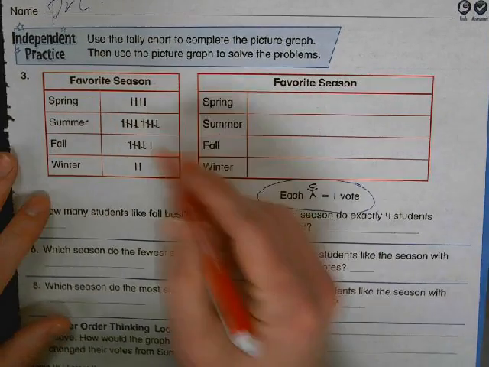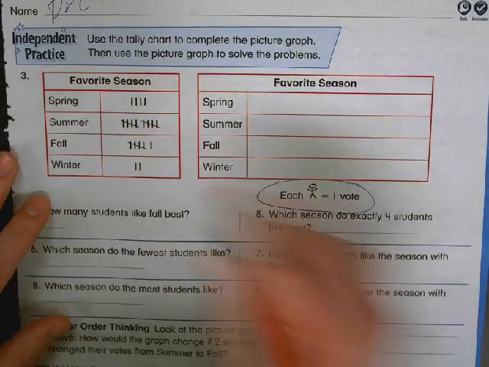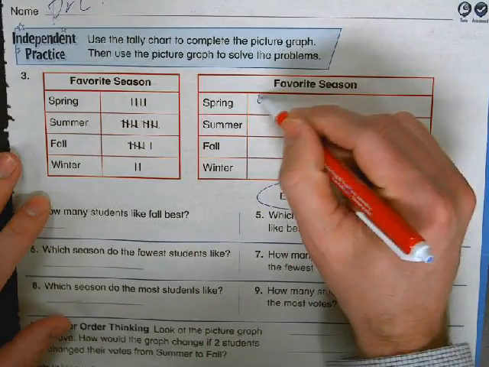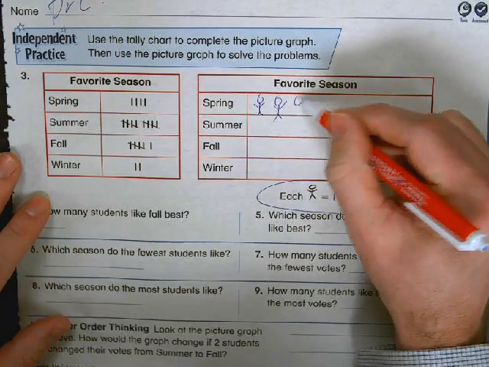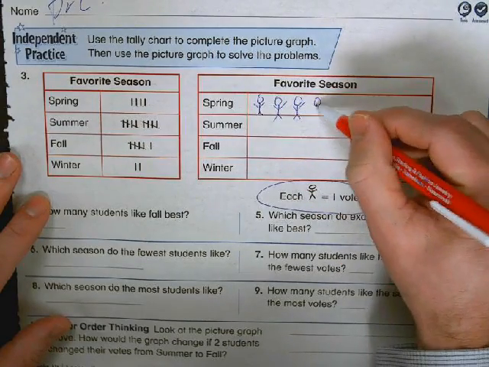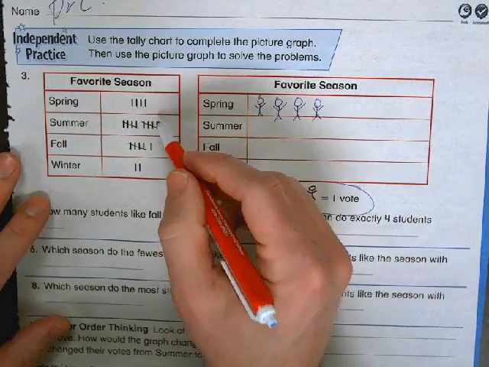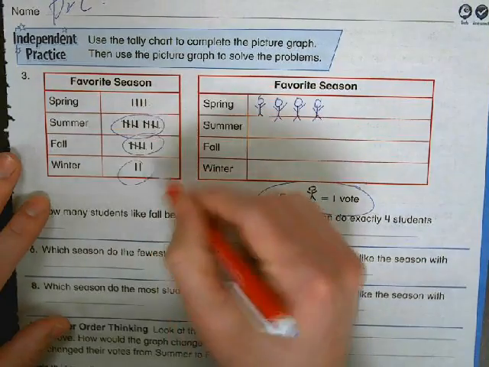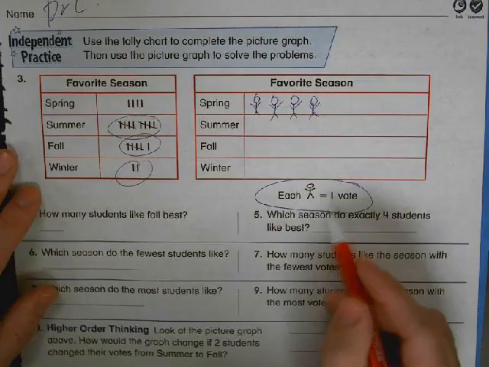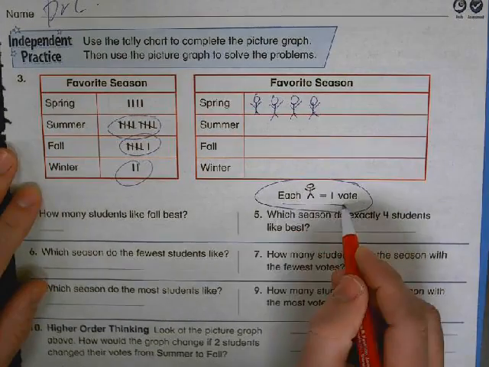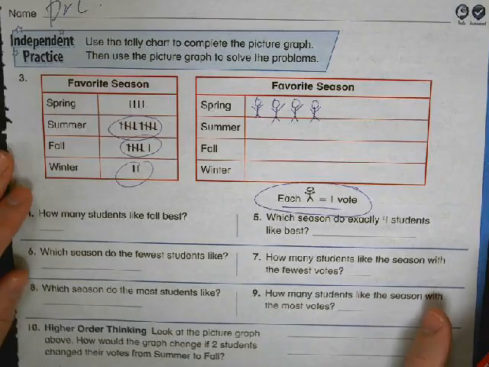So here it says spring. It says 1, 2, 3, 4. Now, when you do spring, you have to draw 1, 2, 3, 4. So now you have to draw summer and fall and winter over here on your picture graph, using pictures to represent one each. You have to make sure this is one each because sometimes it's 2 each, or 5 each, or 10 each.